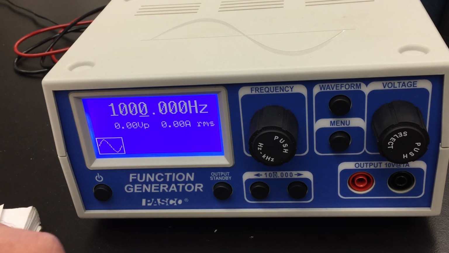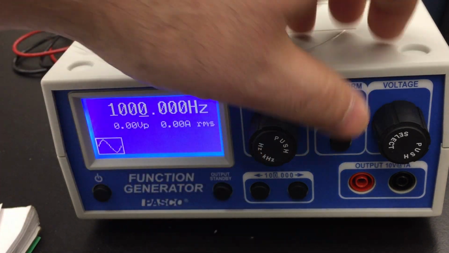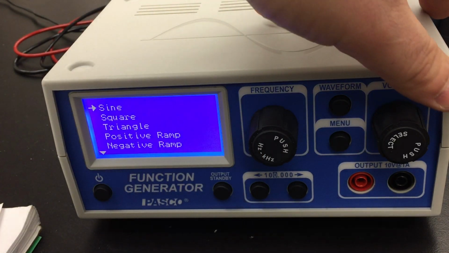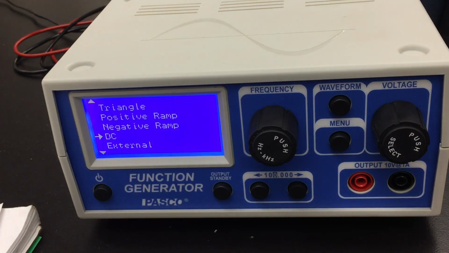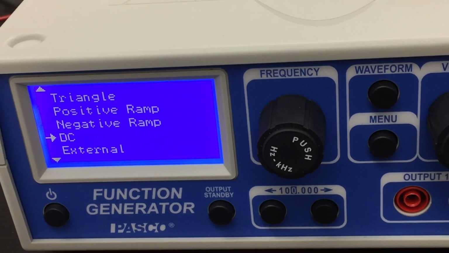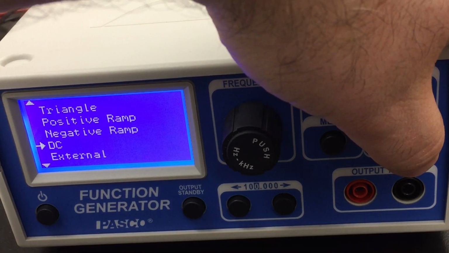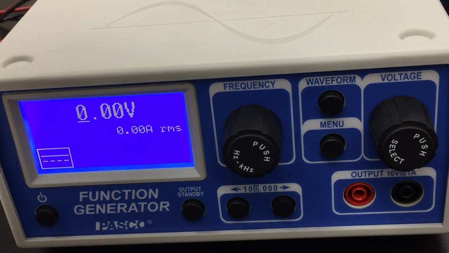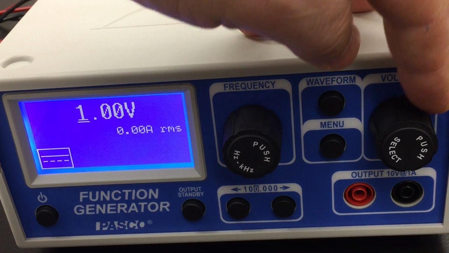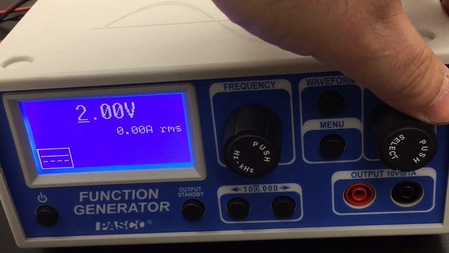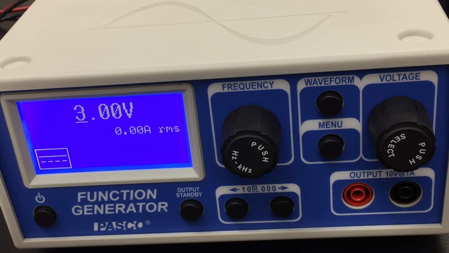So the first step that we need to take is press this button that says waveform. Press it once, and then with the right knob, which says voltage, the menu, we're going to go down where it says DC, as you can see over here, and then you're going to press this OK. Again, with the voltage knob, it's going to wait for our input again with the same voltage switch. We're going to give it as many volts as the manual dictates or tells us to do.